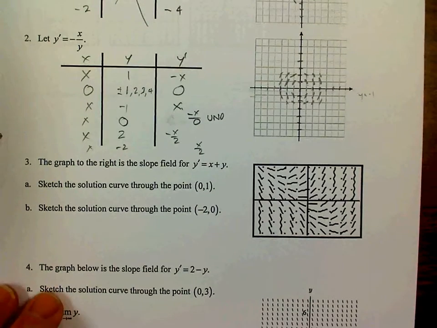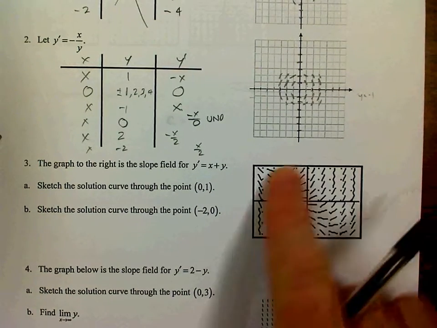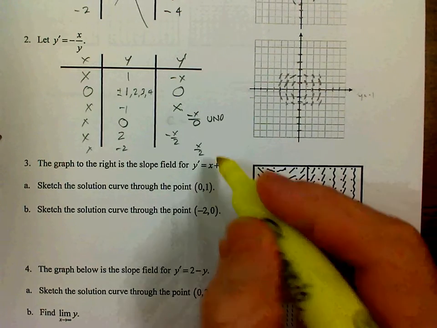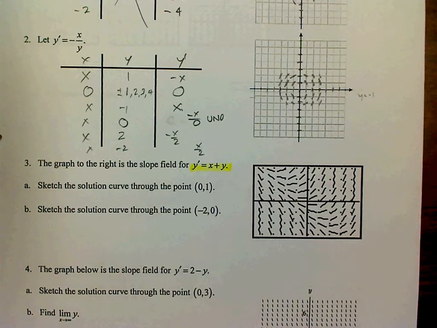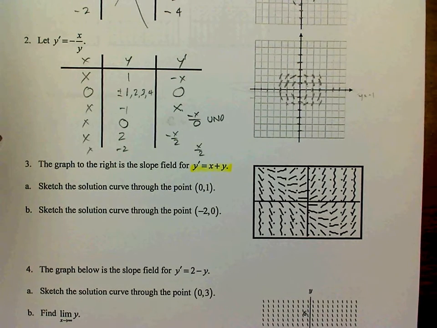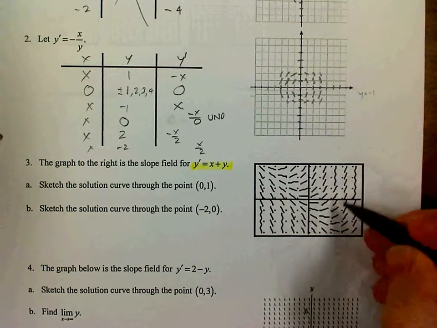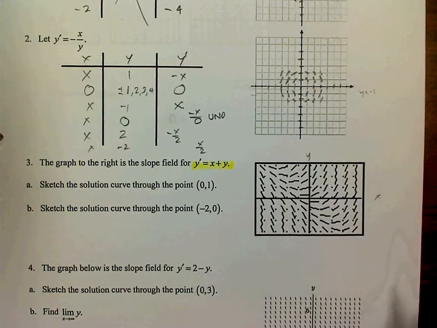This slope field is of the differential equation y prime equals x plus y. If we go to the point 0, 1, this might be a little confusing as you look at it, but obviously you can see the y-axis and x-axis, but each one of these dots represent one unit.